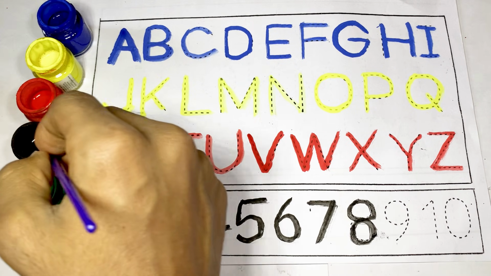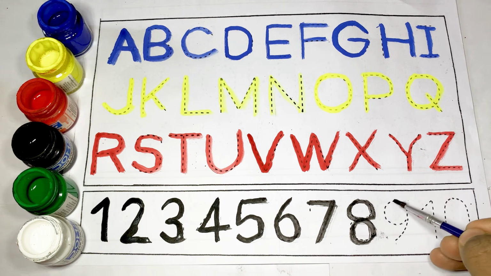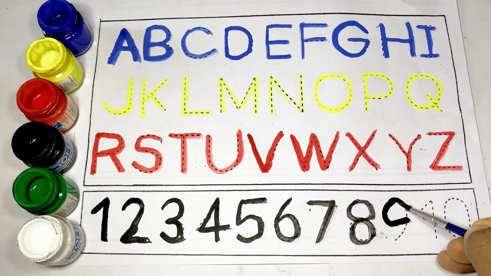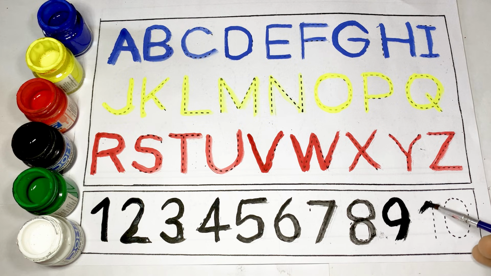Kids, again use black color and draw. 9, 10, T, E, N, 10.